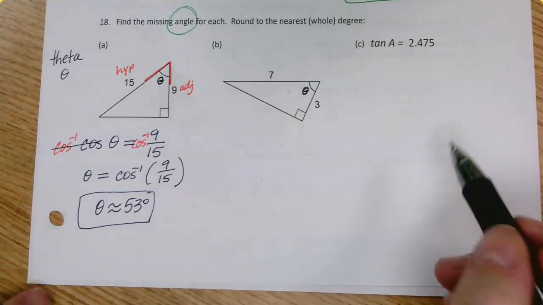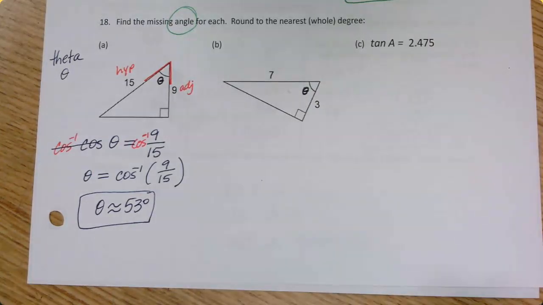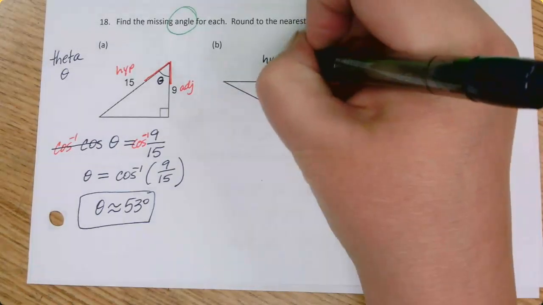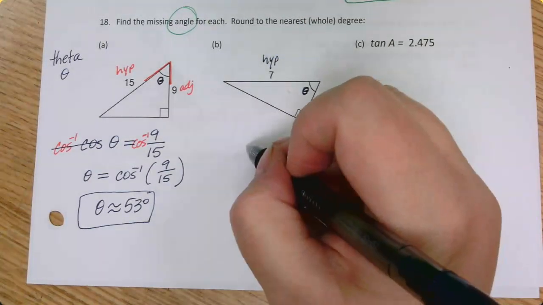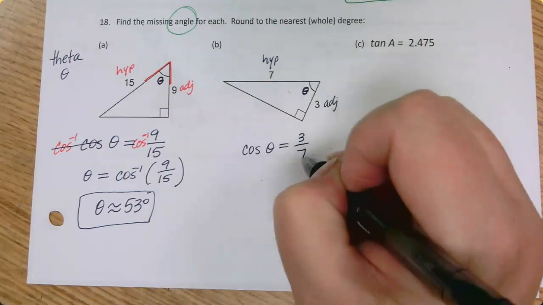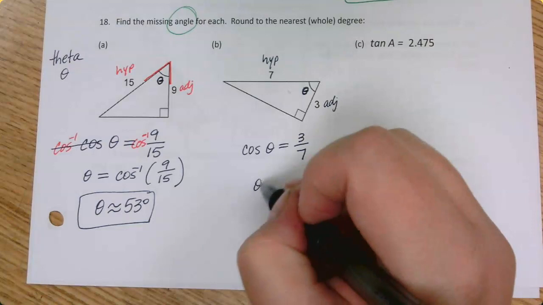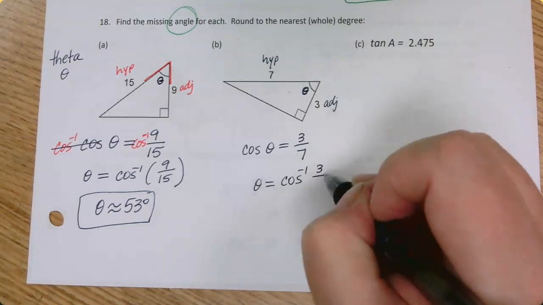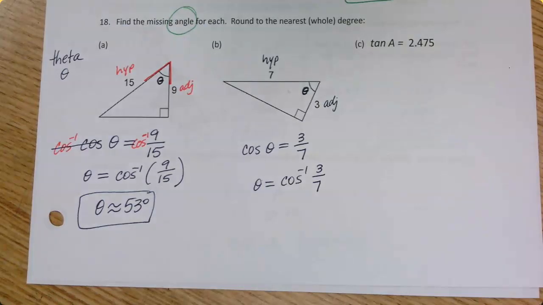what do you know? Cosine again. That was not intentional on my part, but this is the adjacent, and this is the hypotenuse, so we will use the cosine yet again. Cosine of theta equals 3/7, which means theta, my angle, will be the inverse cosine of 3/7. So this time I'm going to use a different calculator.